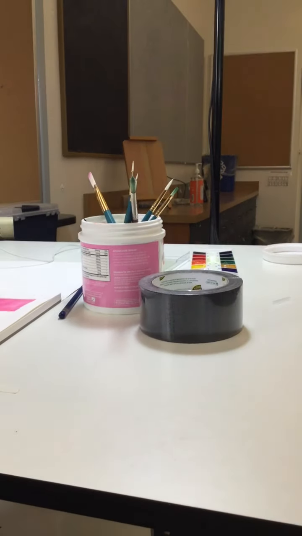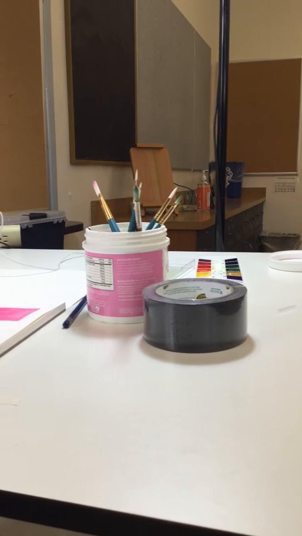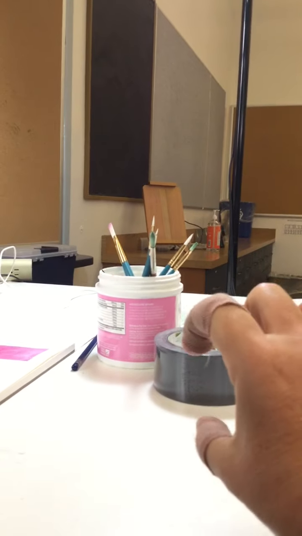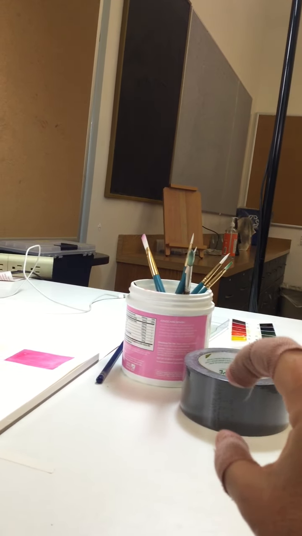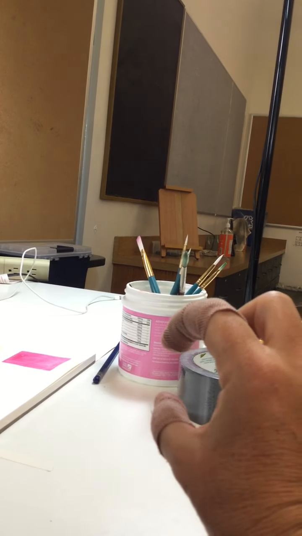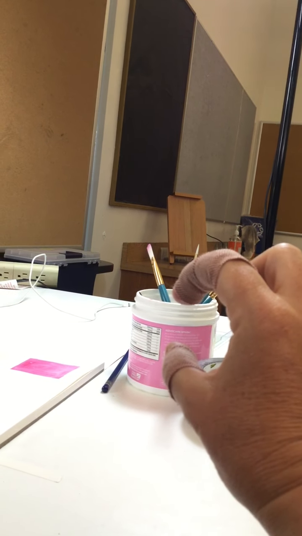So let's get a couple more objects. The roll of duct tape and the tub of brushes. How many duct tapes tall? I either have to decide if I'm going to use the first part or the whole thing. I'm going to use the first part. 1, 2. Right about 2.